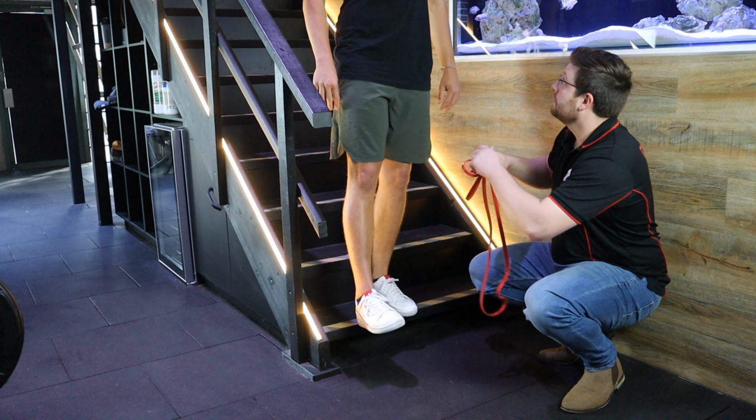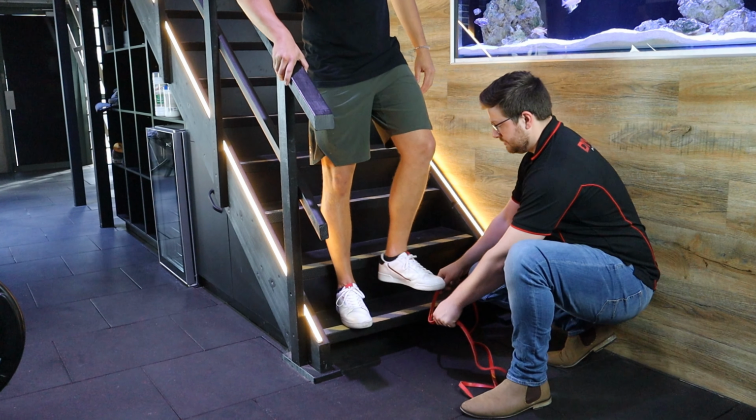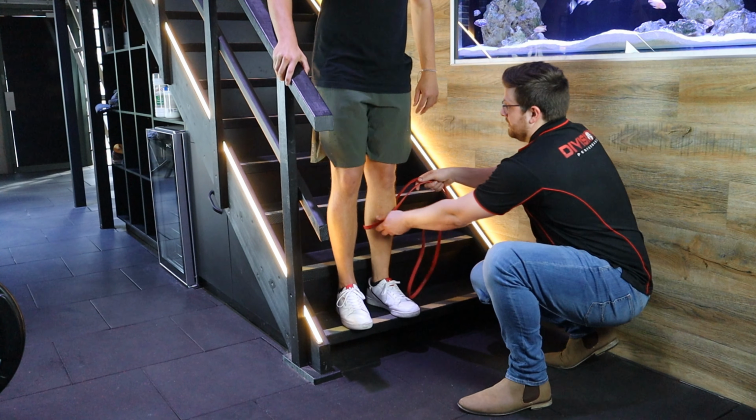Alrighty, now we're just going to have a look at some exercises that I typically prescribe my patients. A lot of this is dominated around trying to activate those glutes. So as you can see here, I'm getting Tim to perform a Peterson step down.